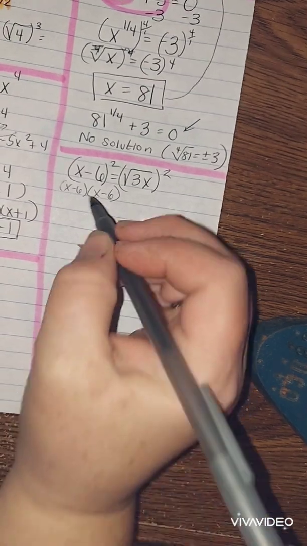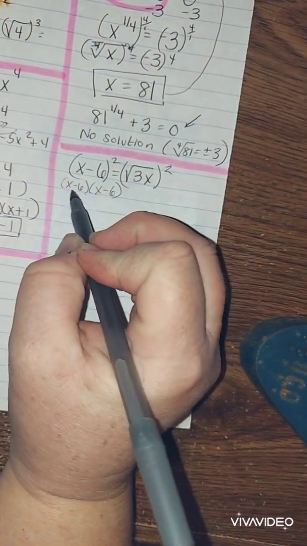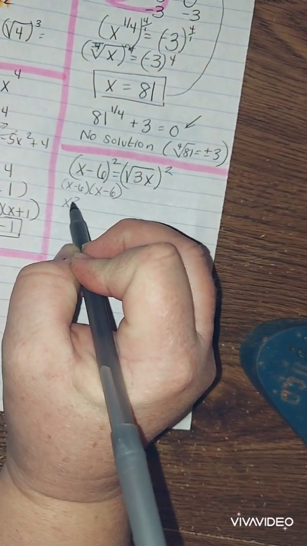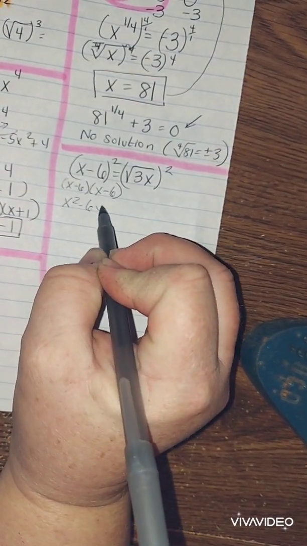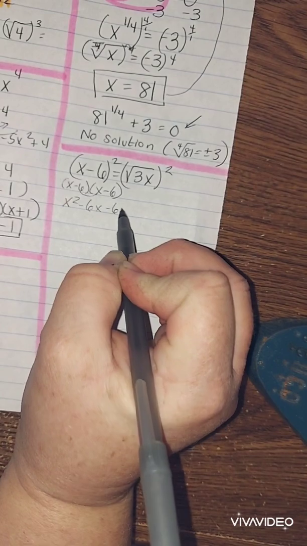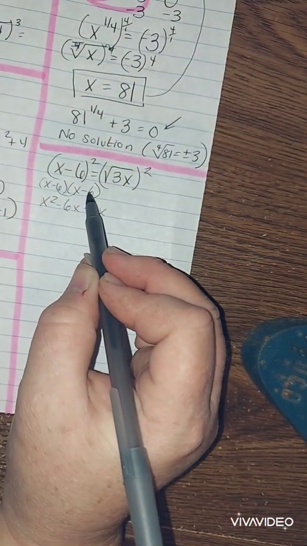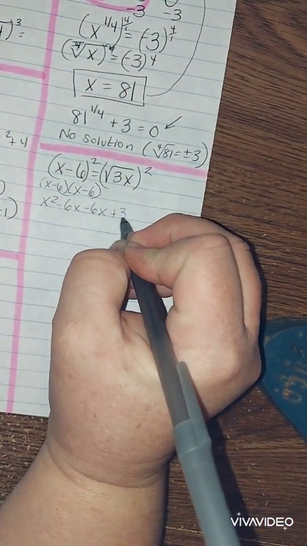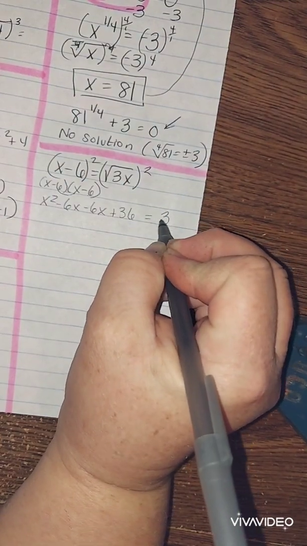So here we go. x times x is x squared. x times this is 6x. This is negative 6x. And 6 times a negative 6 is a positive 36 equals 3x.